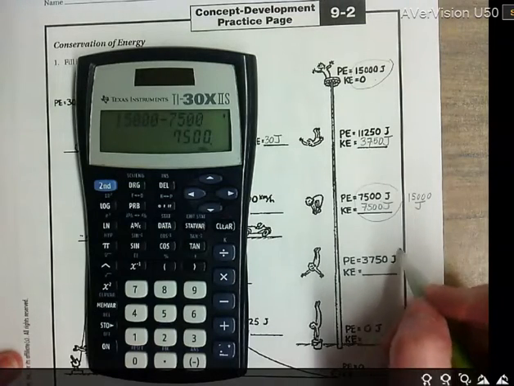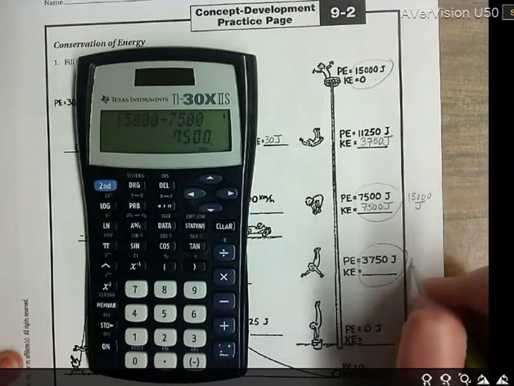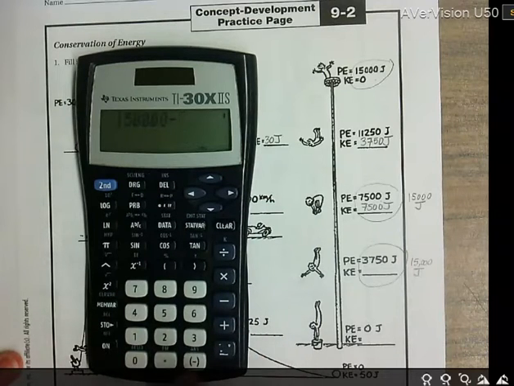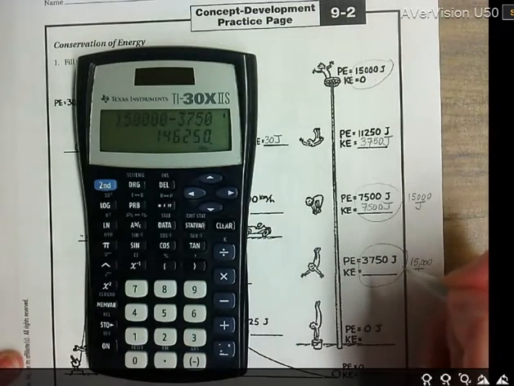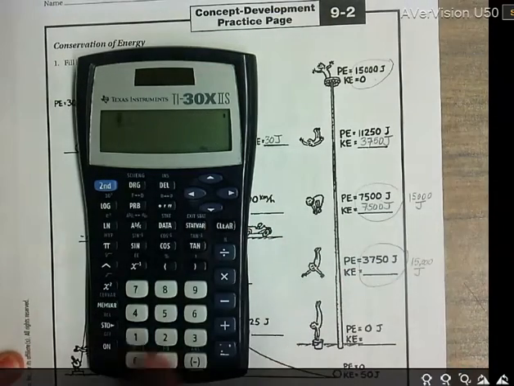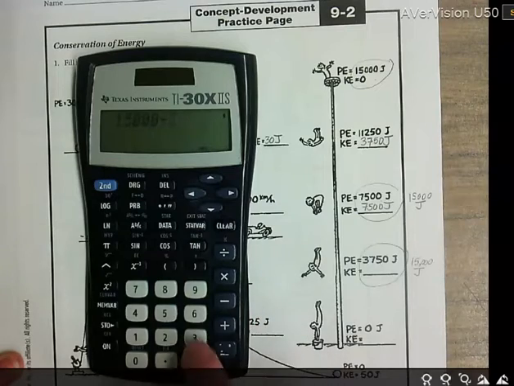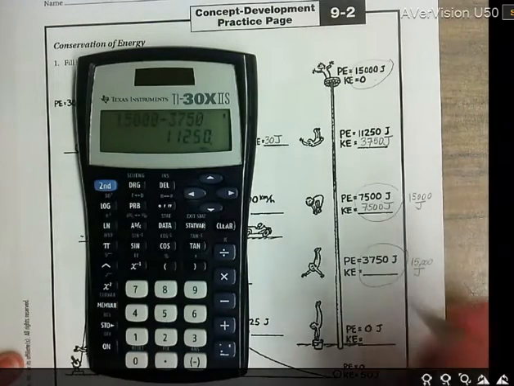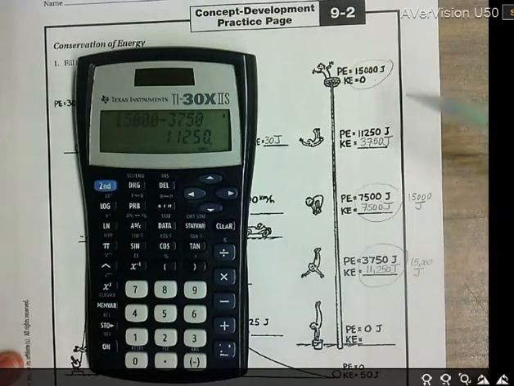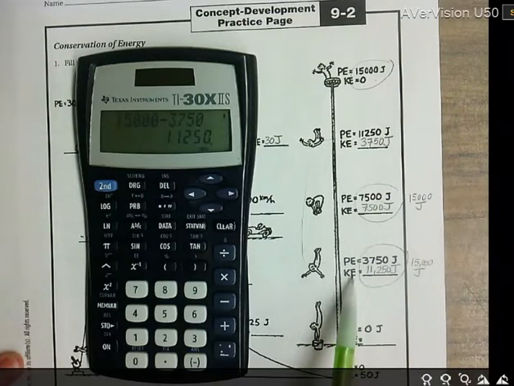Here, again, we know because of the law of conservation of energy that the total of these two still has to be 15,000 joules. So we take our 15,000 joules and we subtract the 3,750 and we discover, I think the math's wrong there, 15,000 minus 3,750 is 11,250 joules, right?